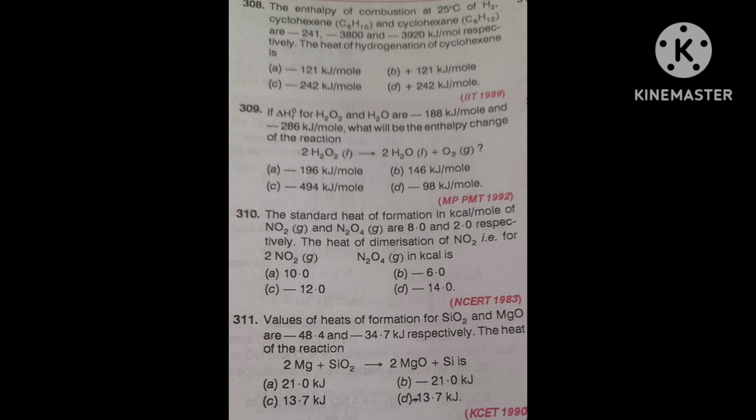The heat of hydrogenation of cyclohexene is: first option minus 121 kilojoule per mole, second plus 121, third minus 242, fourth plus 242 kilojoule per mole.